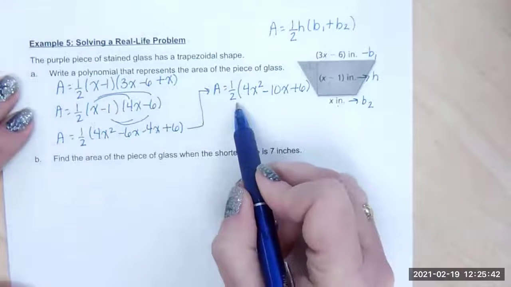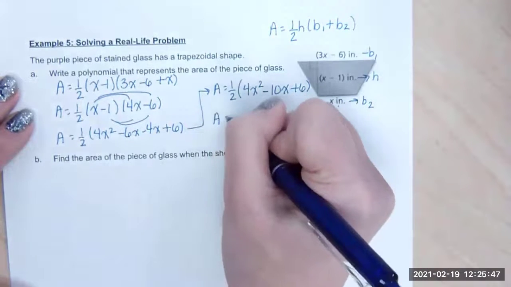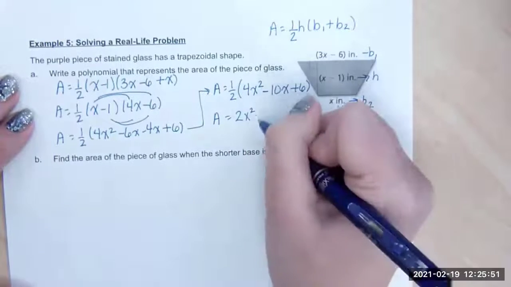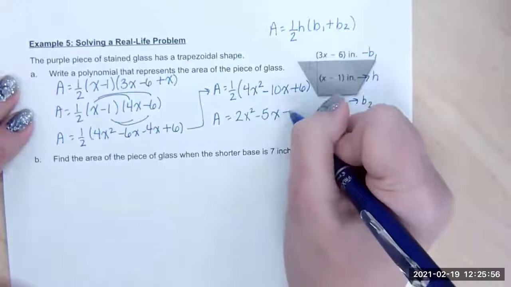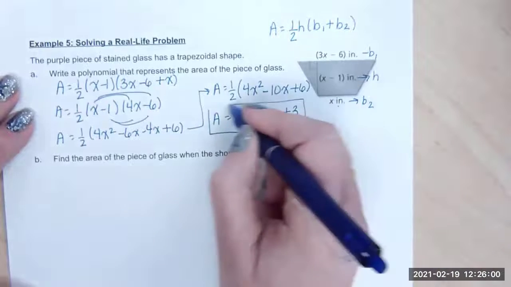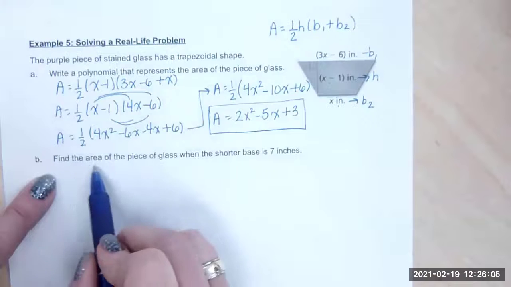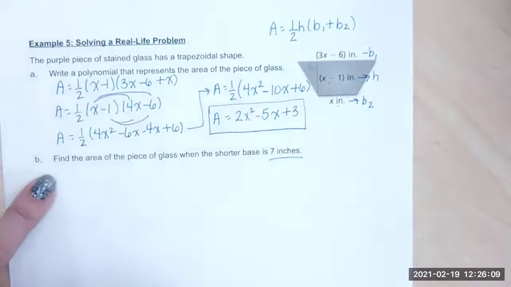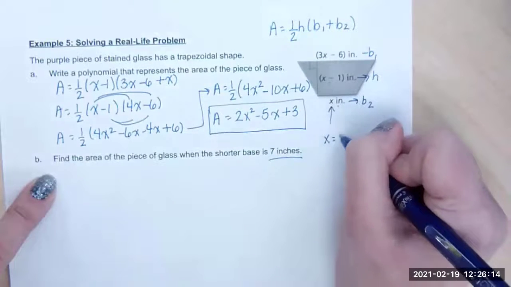Now, when I multiply by 1/2, I'm multiplying all of this by 1/2. So area equals 1/2 of 4 is 2x squared. 1/2 of 10 is 5, minus 5x, and 1/2 of 6 is 3. So here is my final polynomial. Now it says find the area of a piece of glass when the shorter base is 7 inches. So that lets us know right here that x equals 7.